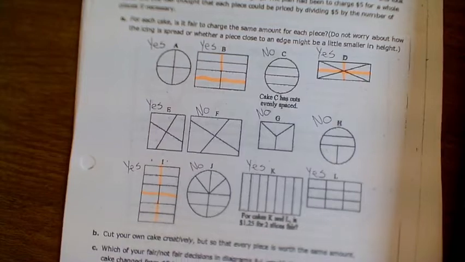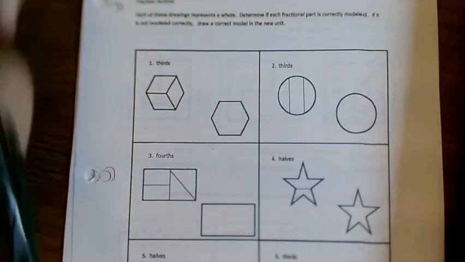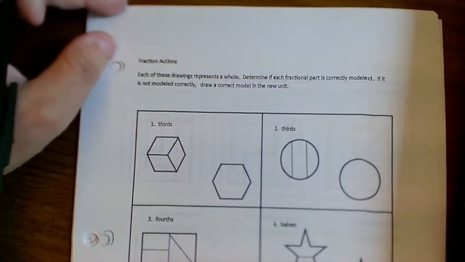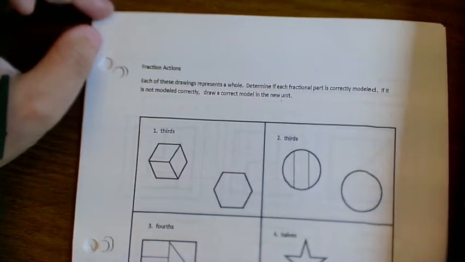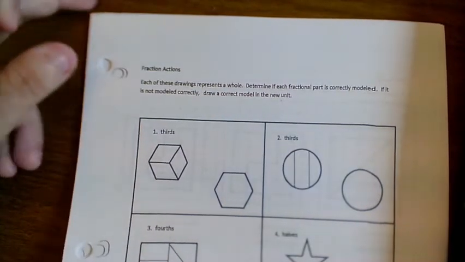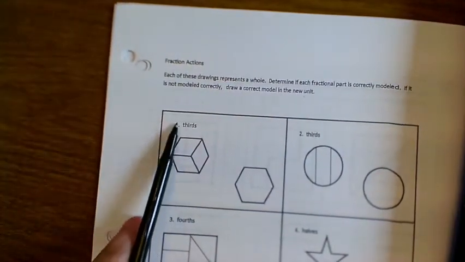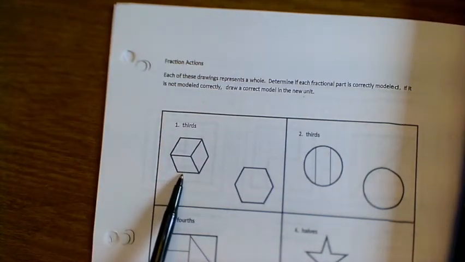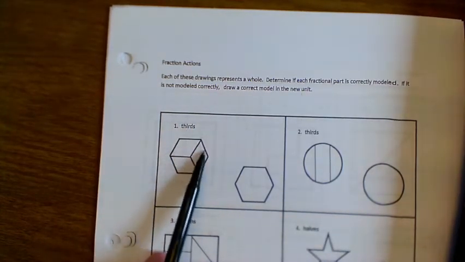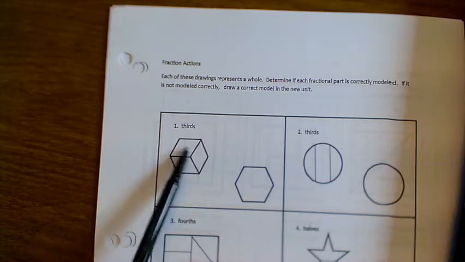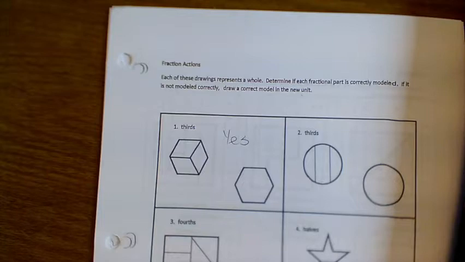All right, so next, same idea, we're going to jump to page 129, which is called Fraction Action. It says, each of these drawings represents a whole. Determine if each fractional part is correctly modeled. If not, model it correctly. So here's a picture of a hexagon that has been split into thirds. Are these appropriately split into thirds? Are those all the same size pieces? So yes, this one is fine.